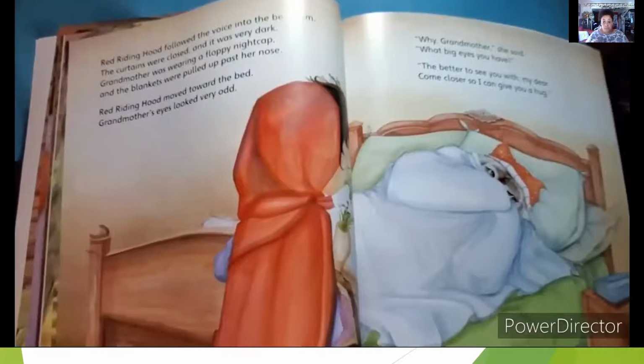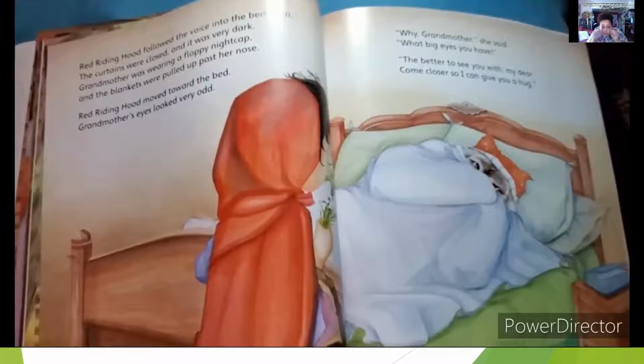Red Riding Hood followed the voice into the bedroom. The curtains were closed and it was very dark. Grandma was wearing a floppy night hat and her blankets were pulled up past her nose. Red Riding Hood moved toward the bed. Grandmother's eyes looked very odd.